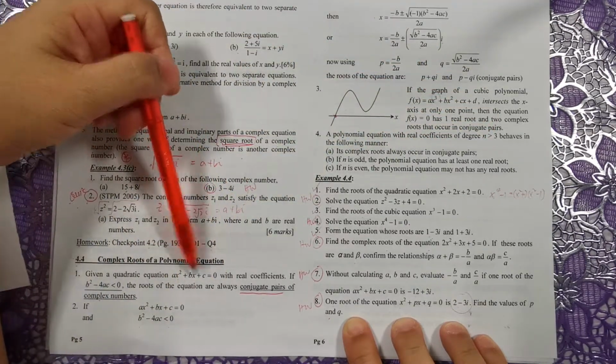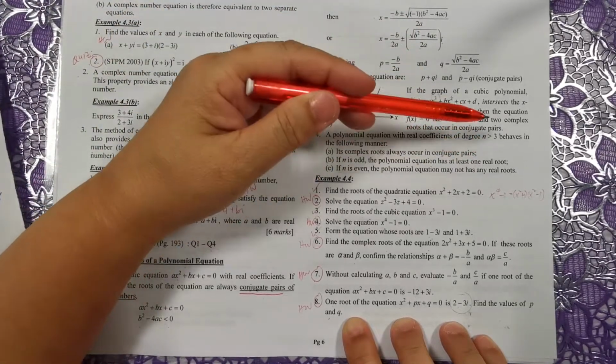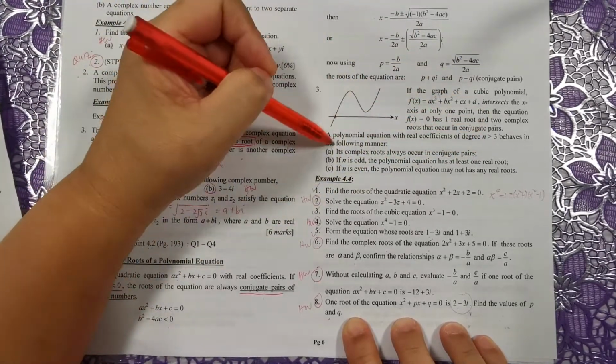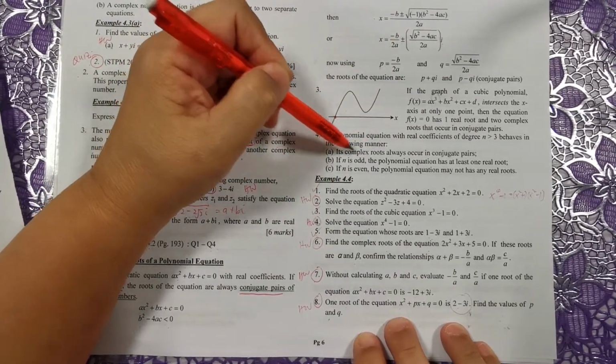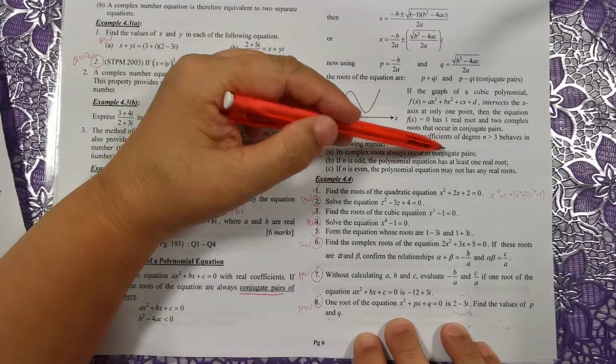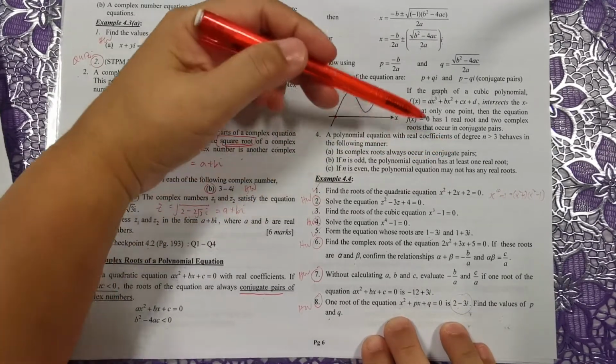Just now it was quadratic, cubic. How about if n is more than 3? It means power 4, power 5. It will behave in the following manner. A. Its complex roots always occur in conjugate pairs. It always occurs in conjugate pairs.